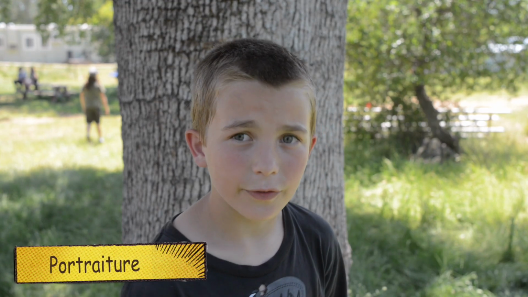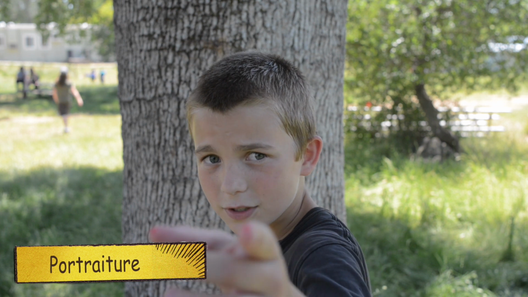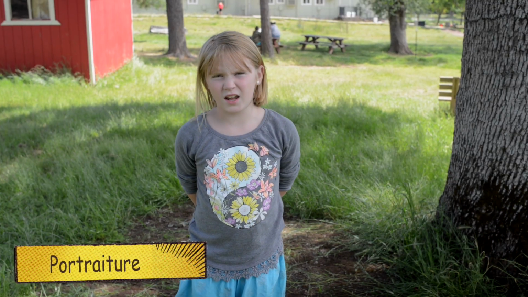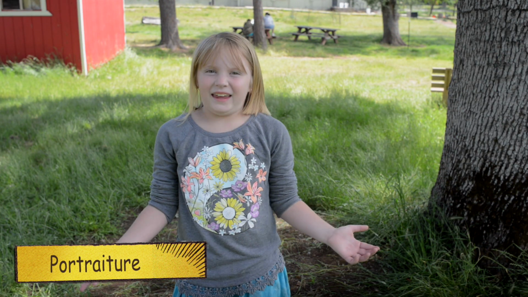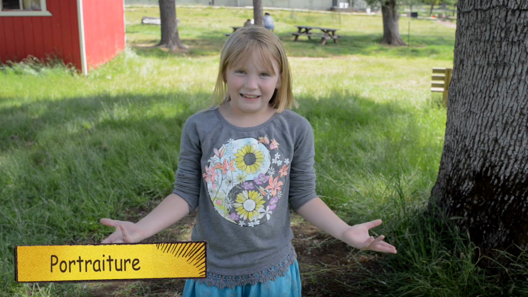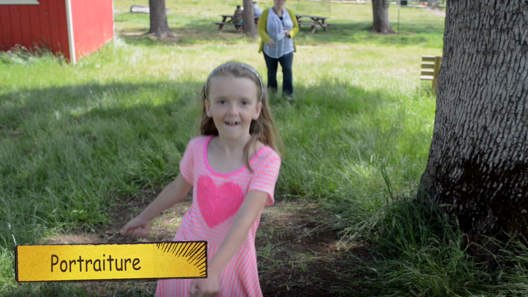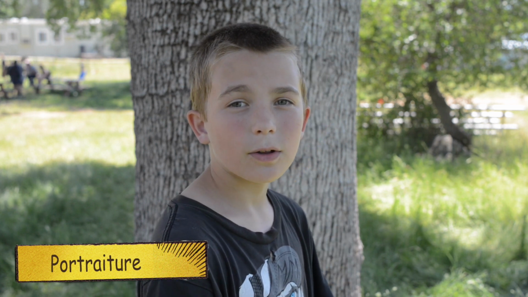In portrait photography, we try to capture the character of a person or a group of people by using effective lighting, backgrounds, and poses. There are many approaches to portraiture. We focus mostly on the environmental and candid or goofy approach.